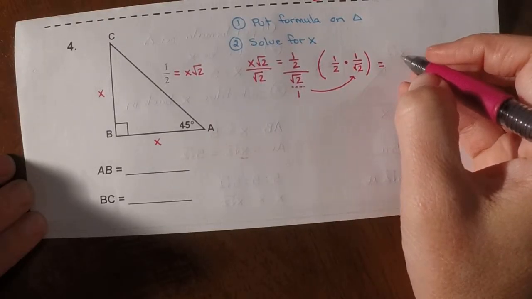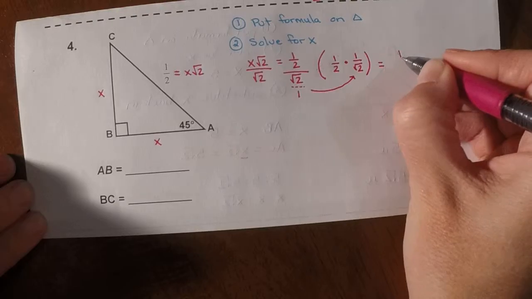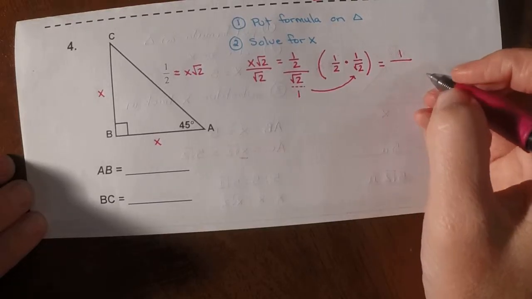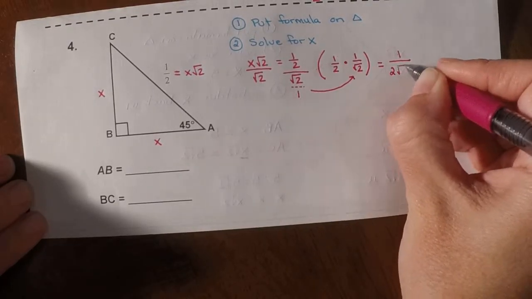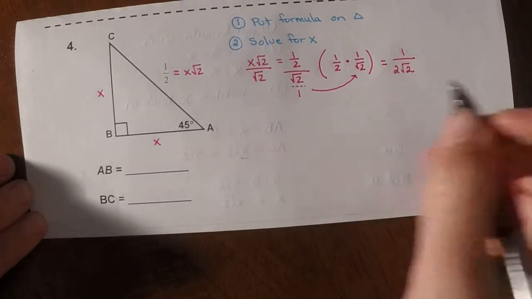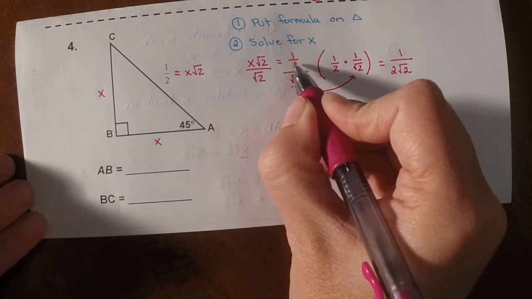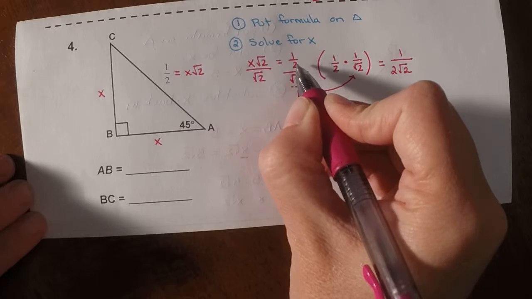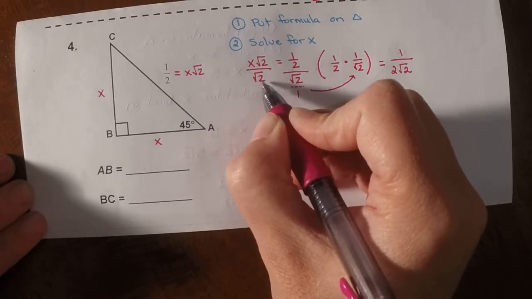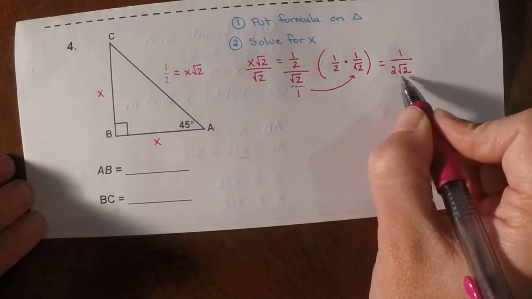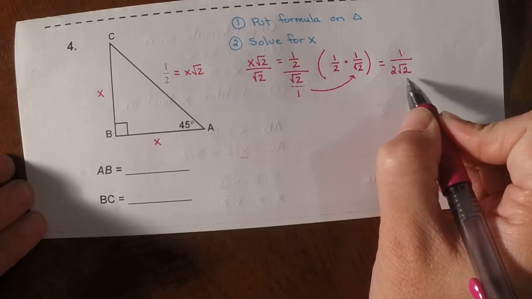So what we really have here, 1 times 1 is 1. And then on the bottom, you actually have 2 root 2. So the idea is the original fraction was already divided by 2, and then we needed to also divide by root 2. So it ended up on the bottom with the 2.